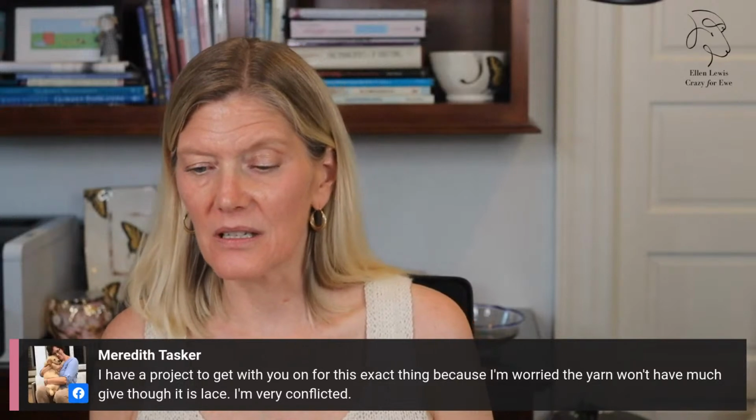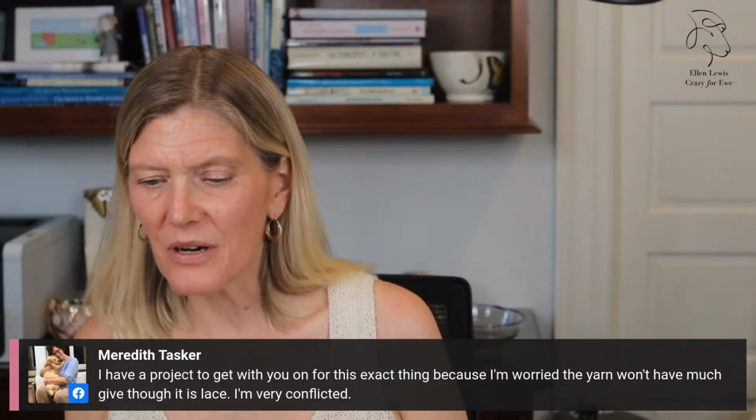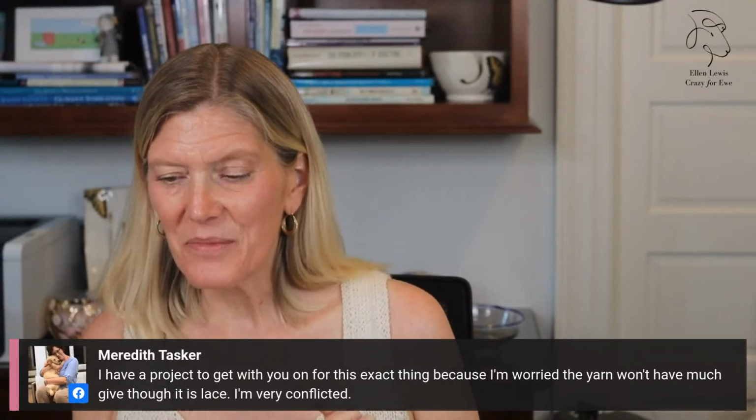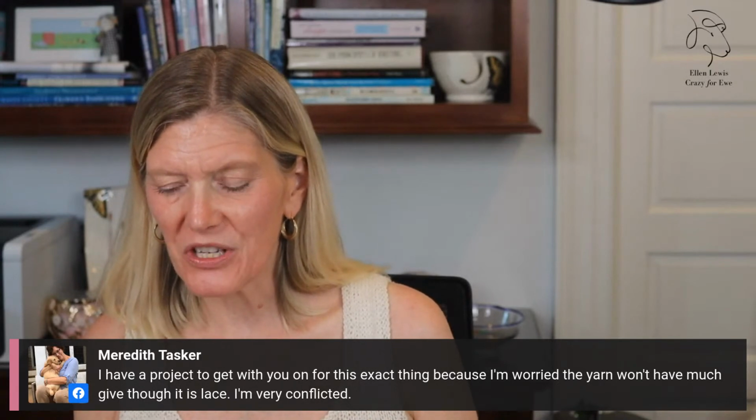So that's not good. Okay, I have a comment here from Meredith. Let's see what Meredith says. "I have a project to get with you on for this exact thing because I'm worried the yarn won't have much give, though it is lace. I'm very conflicted." Okay, so we will talk about that. Let's talk about it right now.